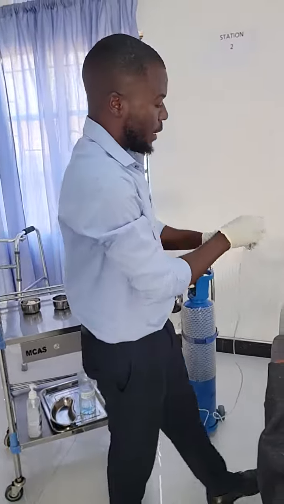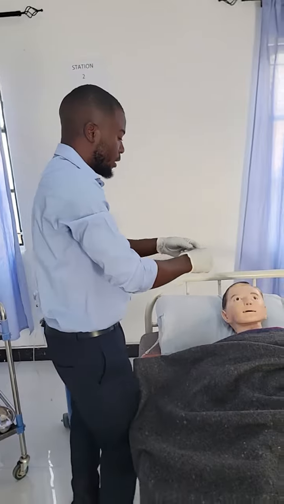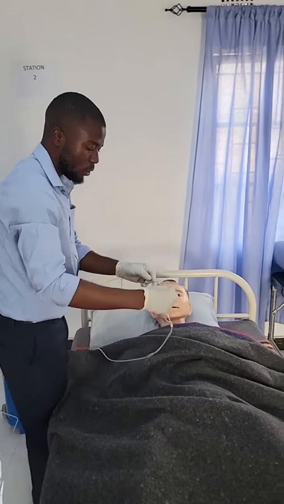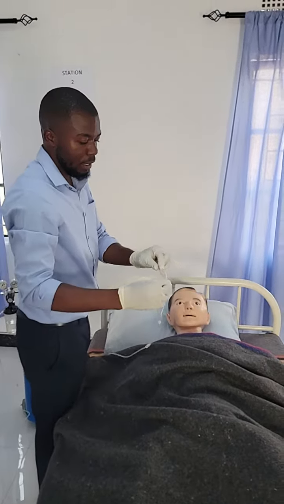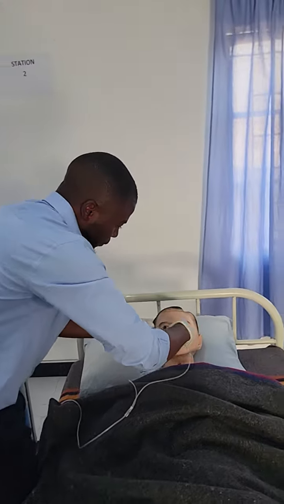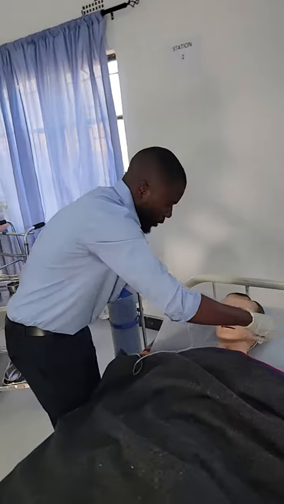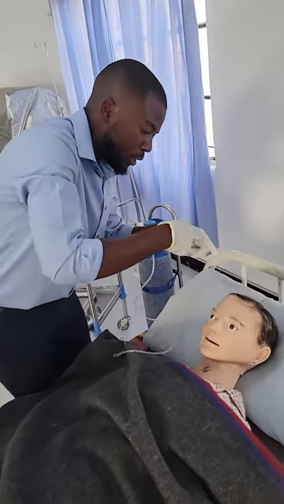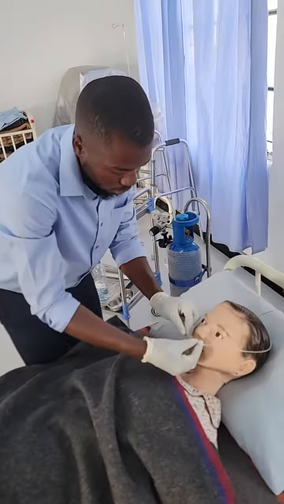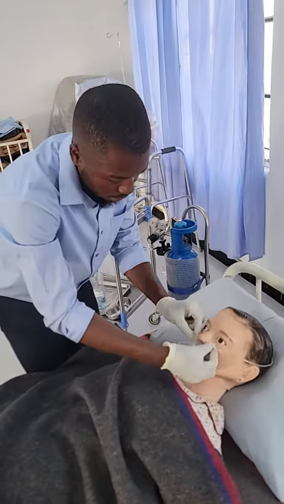So let's now connect it to the patient. This thing, how it's made, way back people used to do this. They used to place it like this, and then do this behind. So this is how people used to place this thing. But this time around, things have changed, and the recommended way is this.